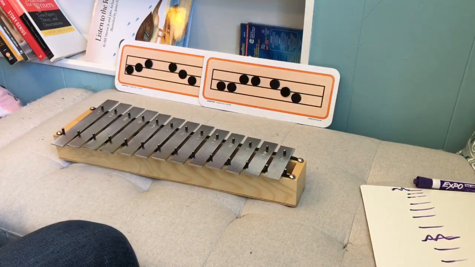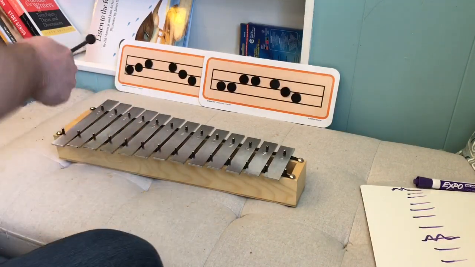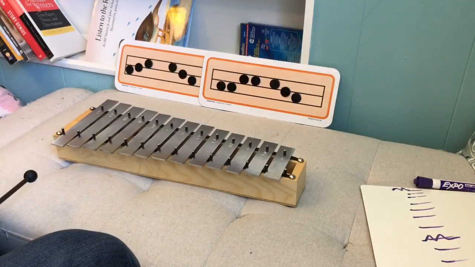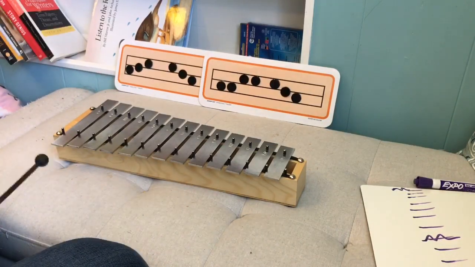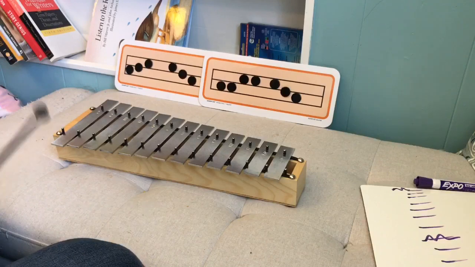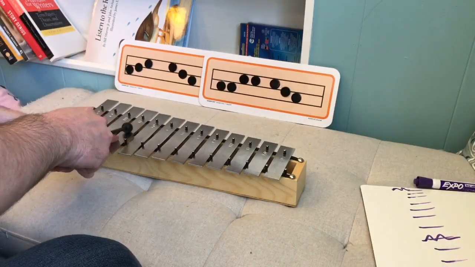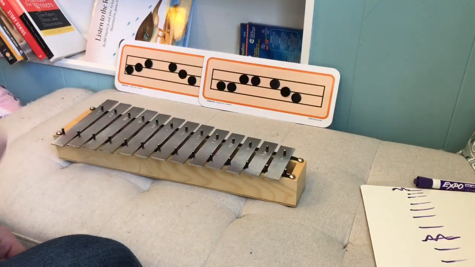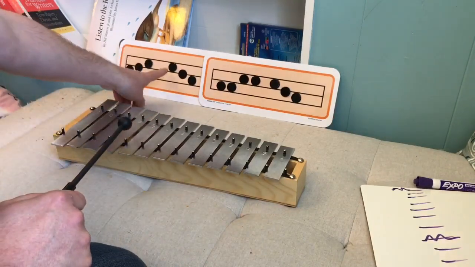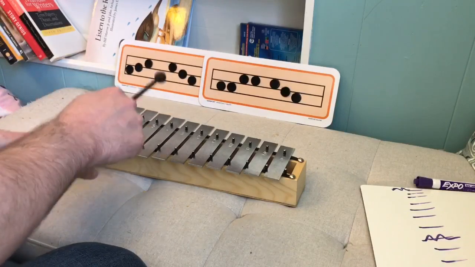There they are. Okay? Now, when you practice at home, make sure you practice small parts of your song and get it just right. So look at the first 3. Do, re, mi. That would be like this. Right? Next 3. Mi, re, do.